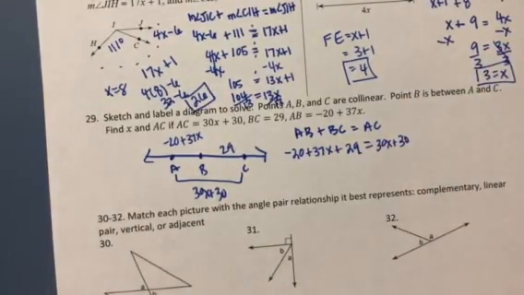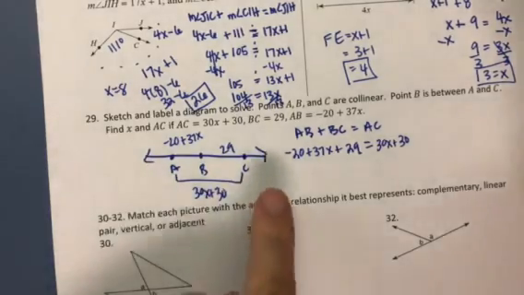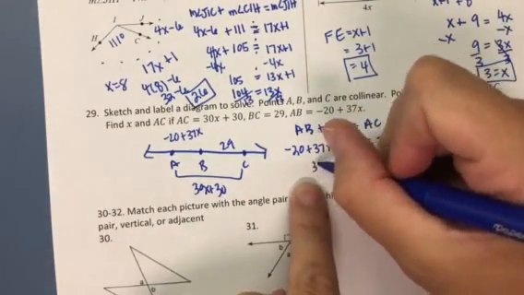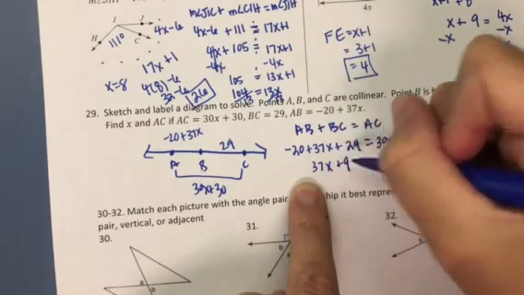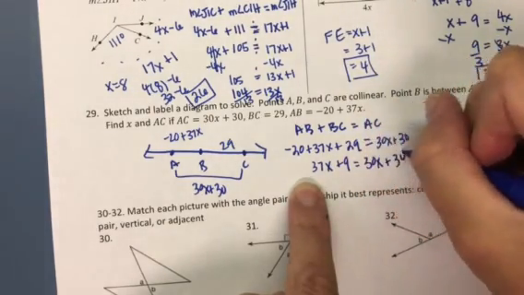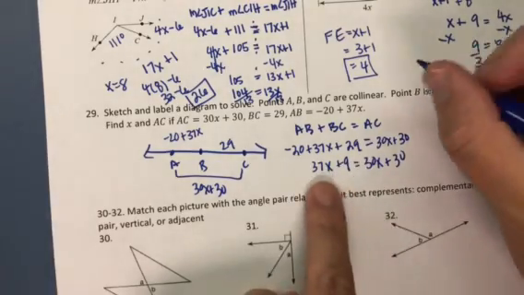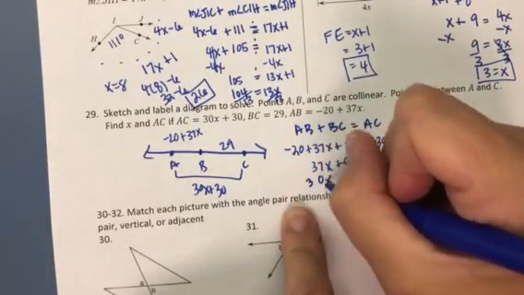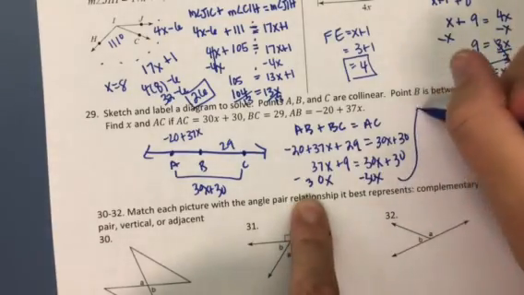All right, so I'll combine my like terms on the left. Negative 20 plus positive 29 leaves us with 9. So 37x plus 9 equals 30x plus 30. I'm going to subtract 30x from both sides. I like having a positive coefficient for x when I can control that. I'm going to rewrite this over here.